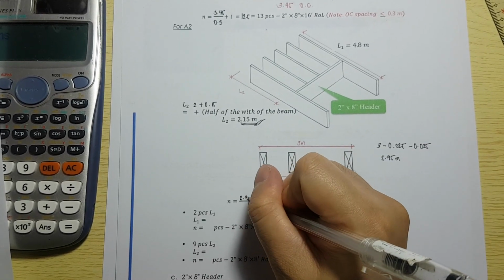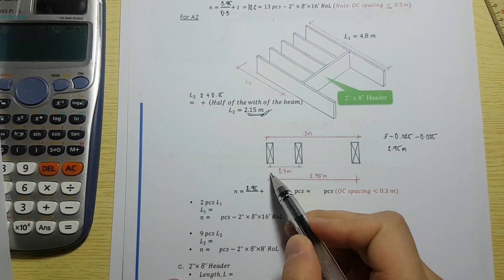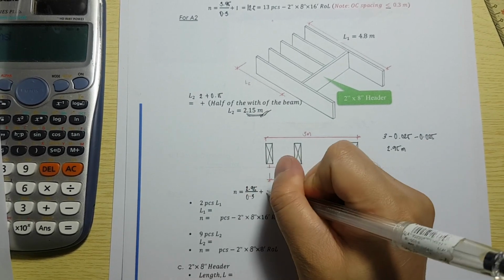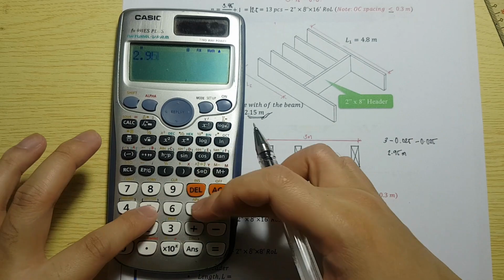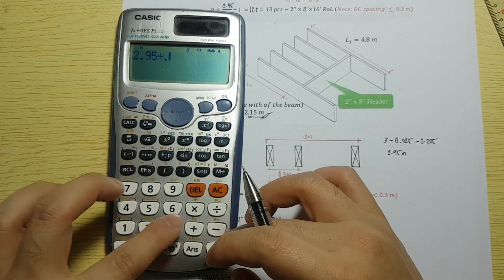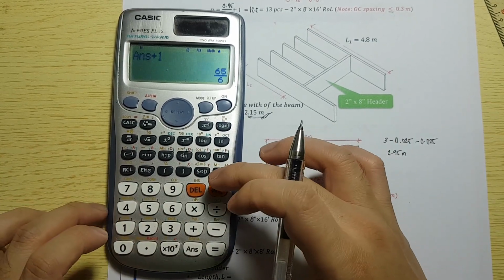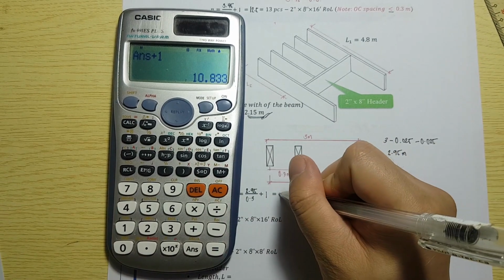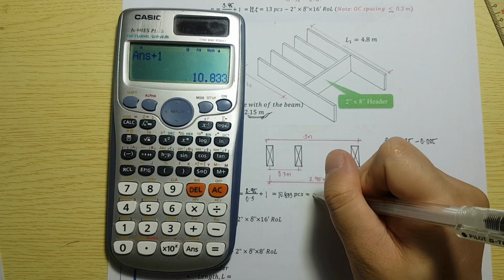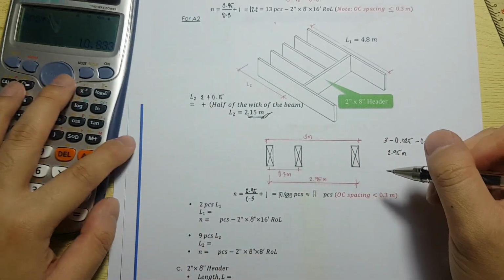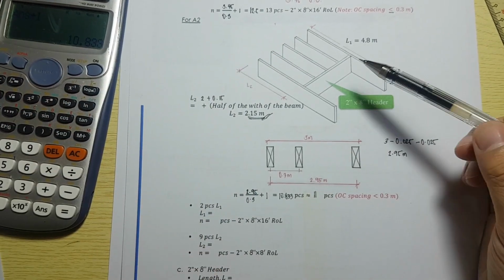So 2.95 meters divided by the on-center spacing of 0.3 plus 1. So ilan yan? We have 2.95 divided by 0.3 plus 1. That is equivalent to 10.83. And that is rounded up to 11 pieces.